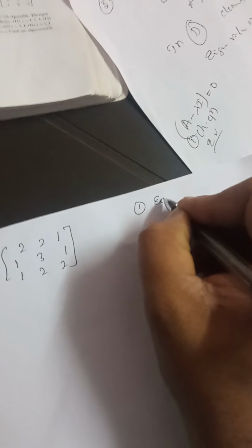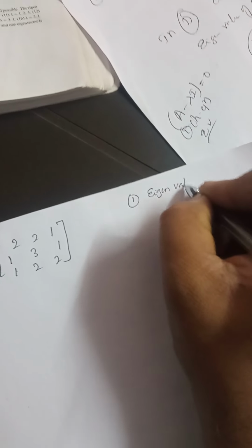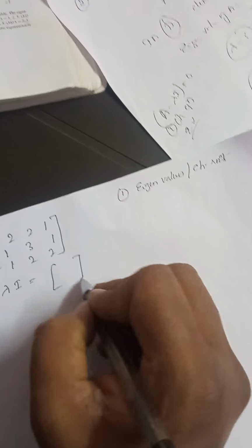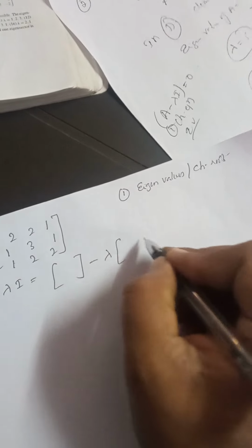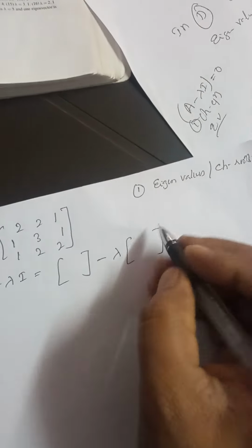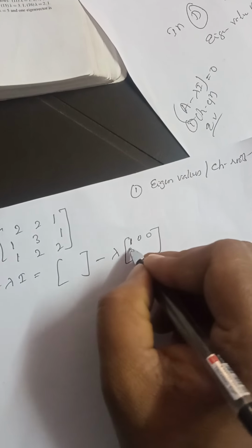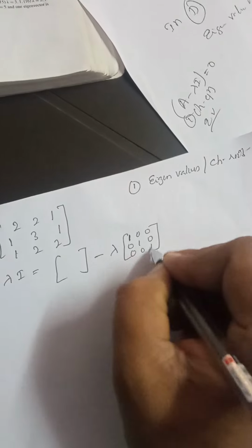Eigenvalues, or you can say characteristic roots. For this, what we have to do? A minus lambda I: the matrix A minus lambda into the unit matrix of the same order, 1 0 0; 0 1 0; 0 0 1.